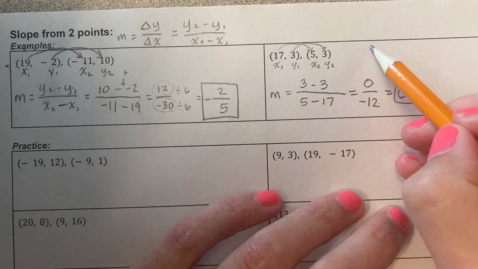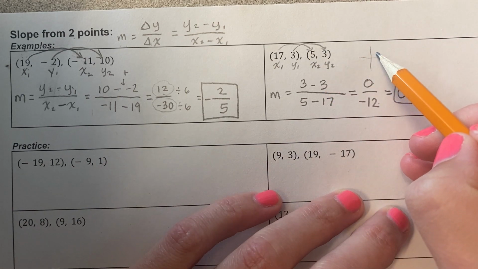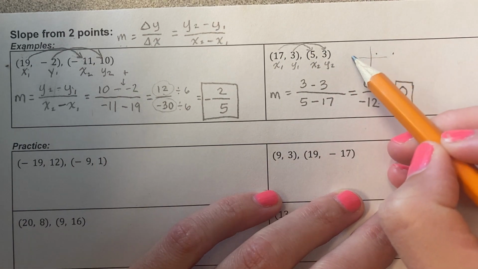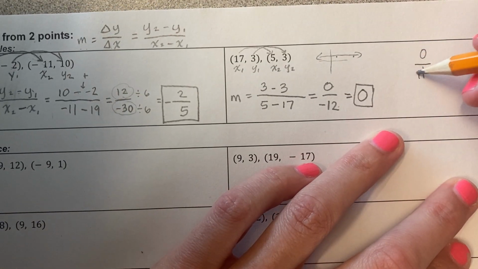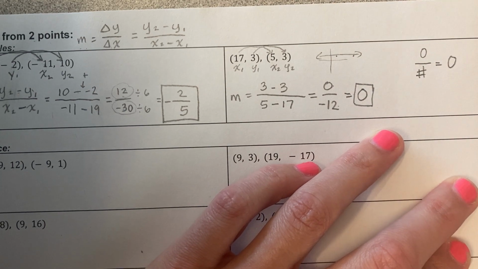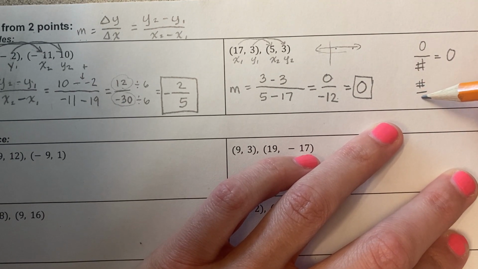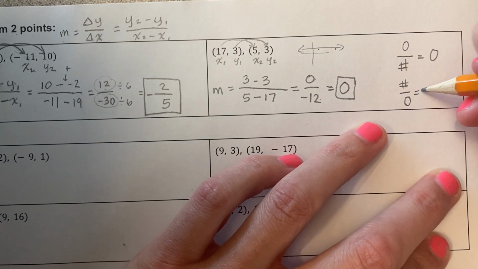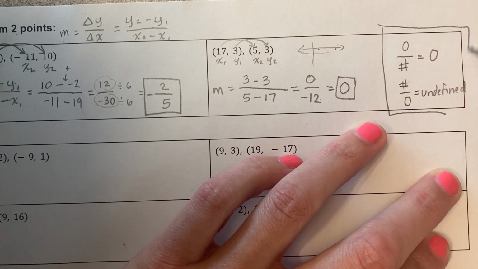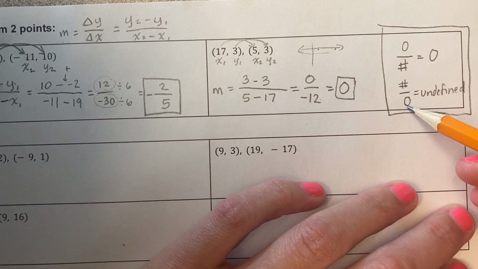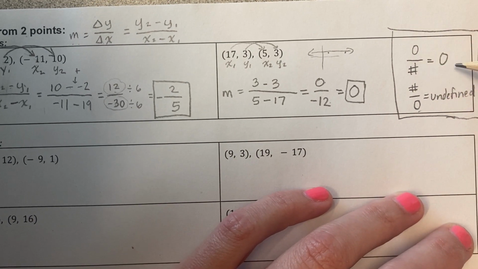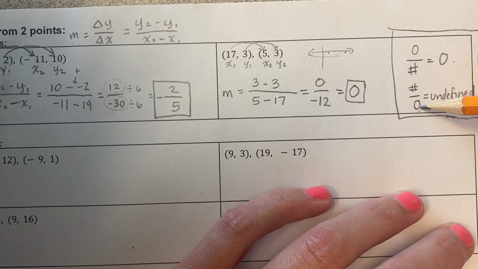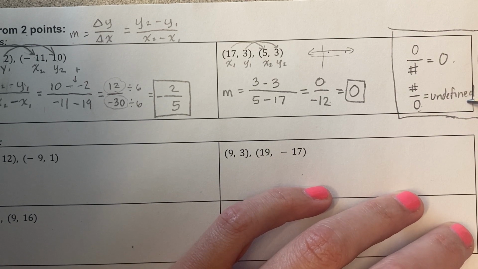And you can picture this. If I were to graph these points, this would be 5, 3, and this would be 17, 3. That's a horizontal line, right? That has a slope of 0. So remember, if you end up with 0 over a number, that equals 0. Now, if you end up with a number over 0, that does not equal 0. Remember, that equals undefined. This would be a situation where you actually had a vertical line, right? So just remember, 0 over a number equals 0, and if you get the 0 on the bottom though, that would be an undefined slope.